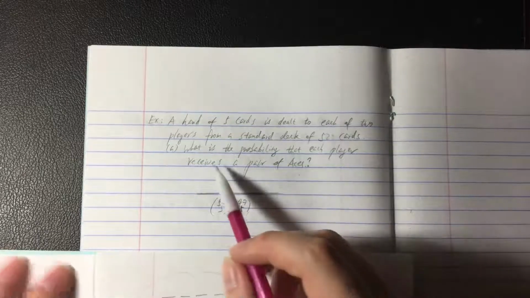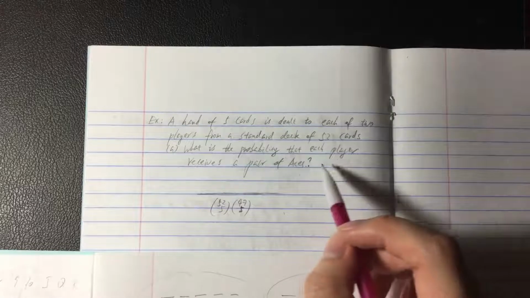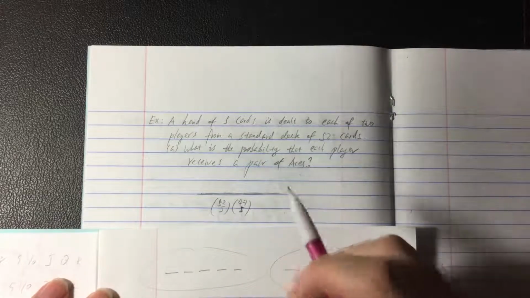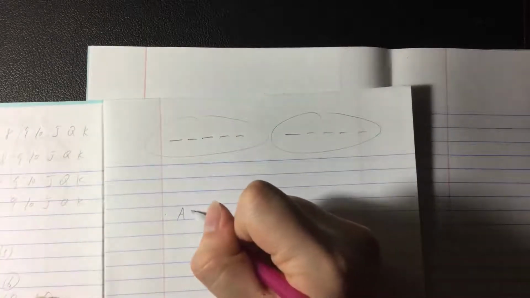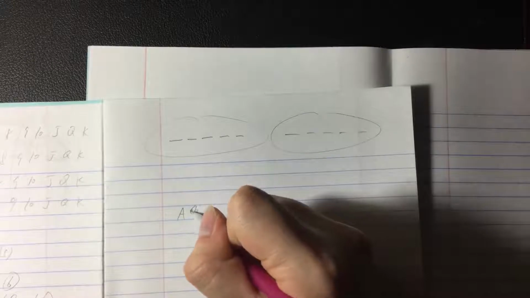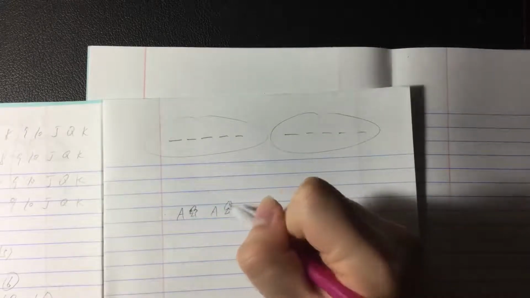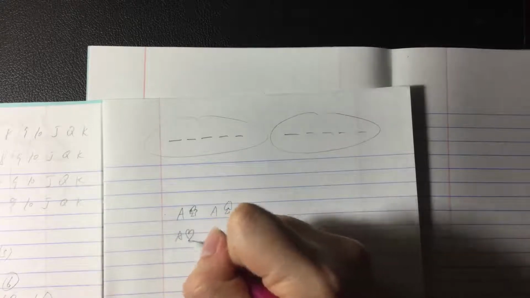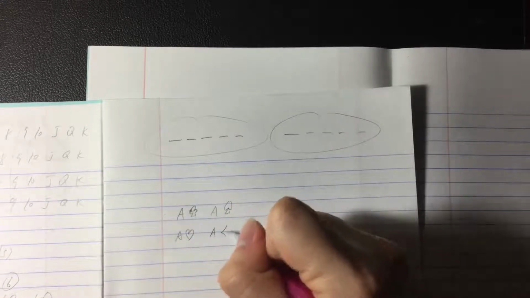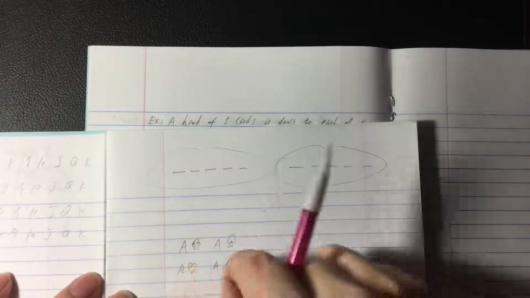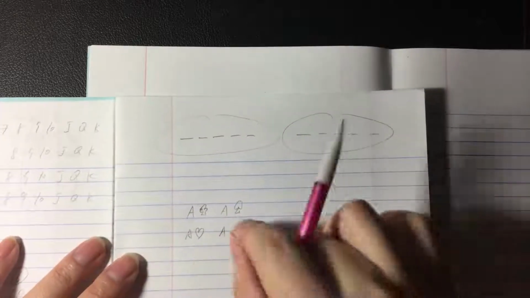Numerator. What's the probability that each player receives a pair of aces? We know that there are 4 aces: ace of club, ace of spade, ace of heart, ace of diamond. There are 4 aces. What's the probability that each player gets a pair of aces?